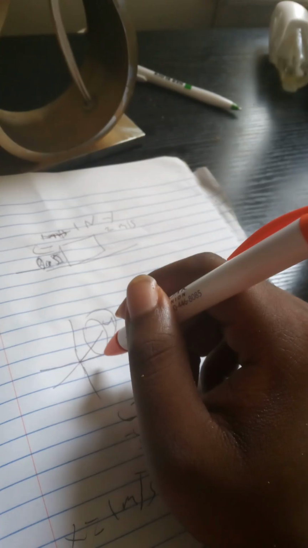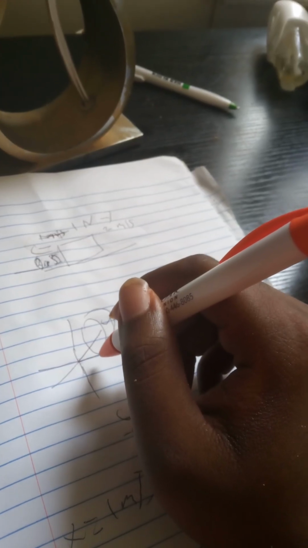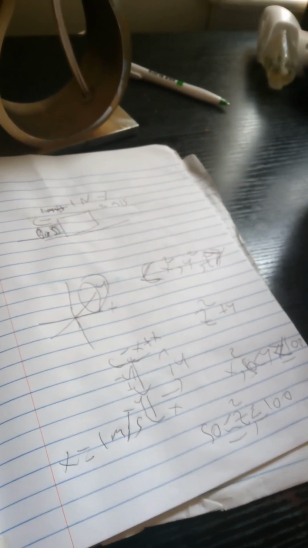So X is 1 meter per second, on the positive side. Go straight out like this, straight over there.